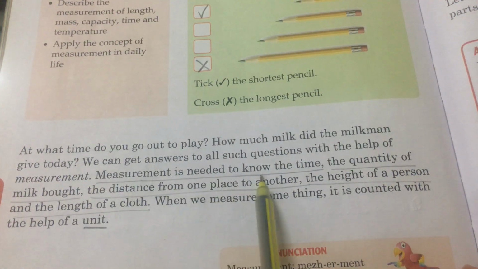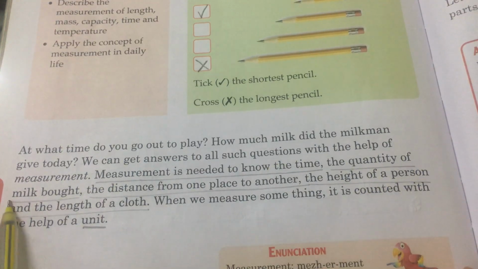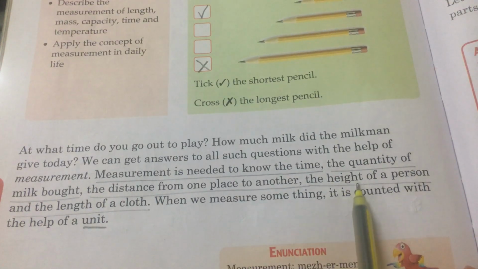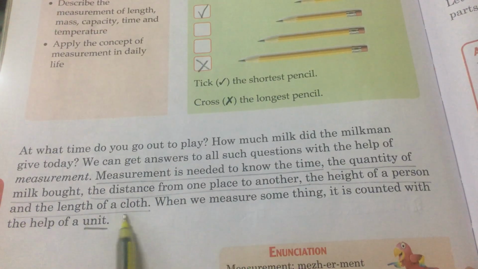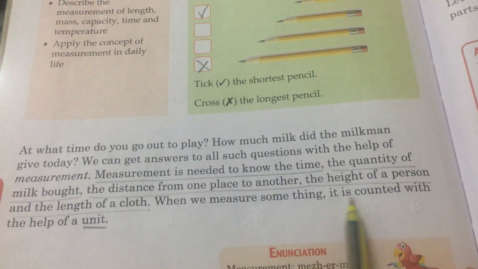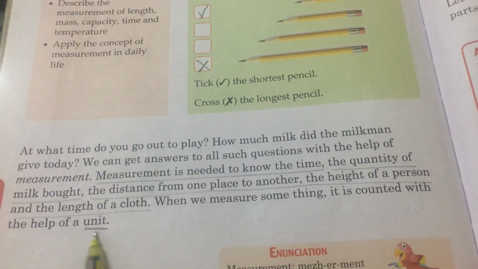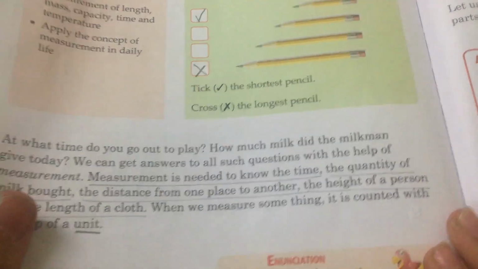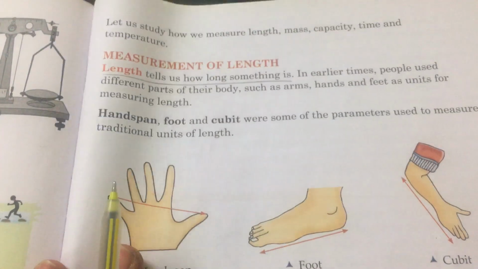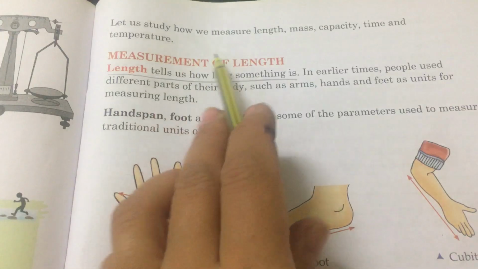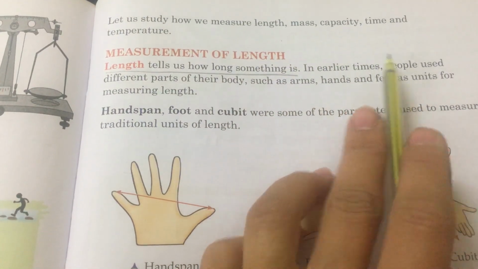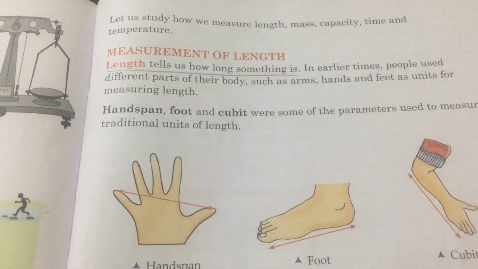Measurement is needed to know the time, the quantity of milk bought, the distance from one place to another, the height of a person, and the length of a cloth. When we measure something, it is counted with the help of a unit. Let us study how we measure length, mass, capacity, time, and temperature.